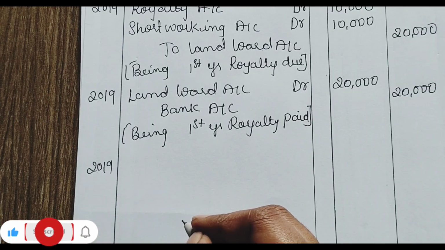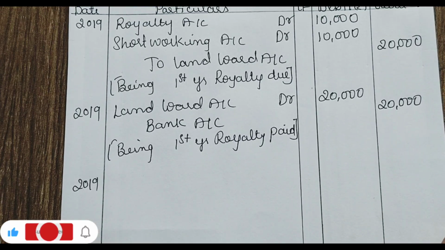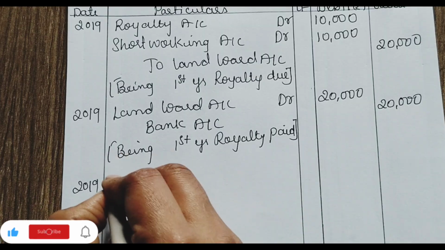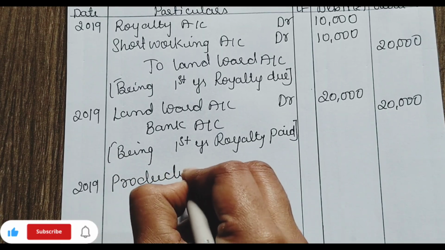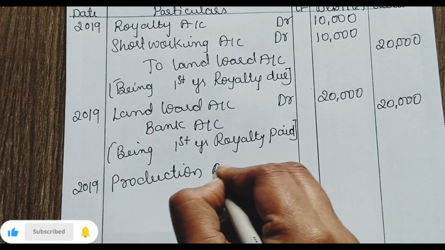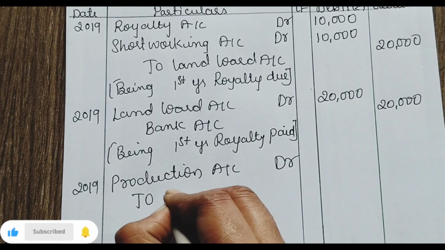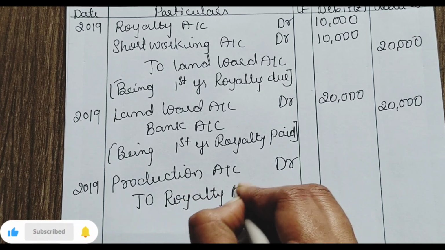So for that you are transferring royalty to production account. Production account is also a nominal account. So production account you are debiting, you are crediting the royalty account.